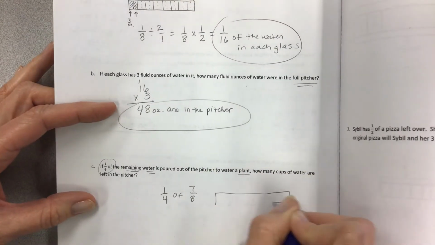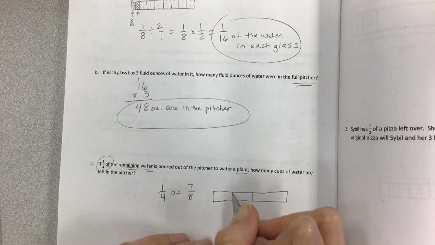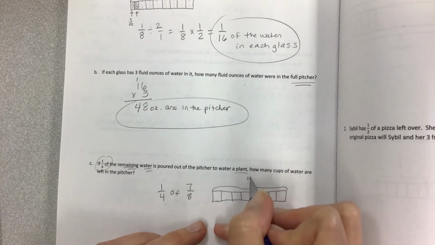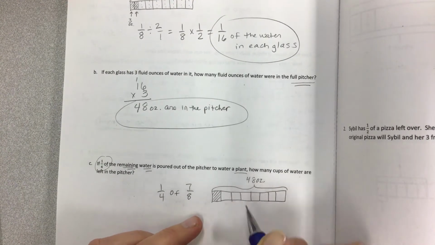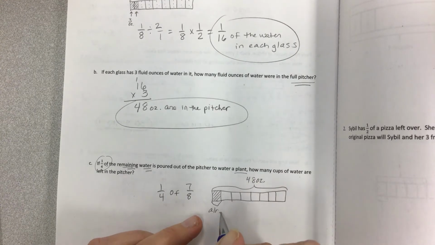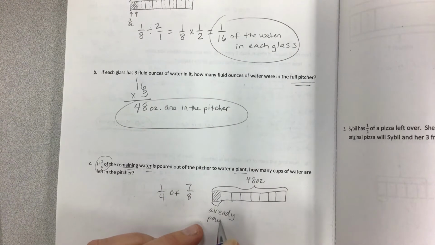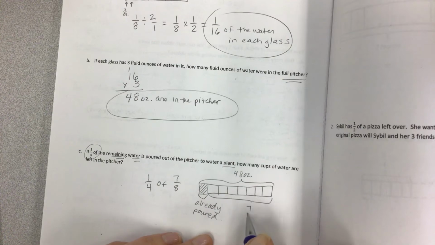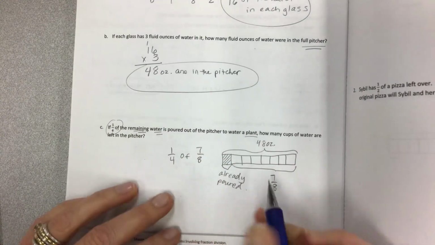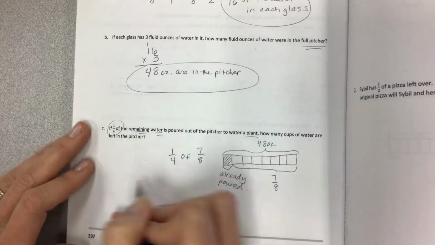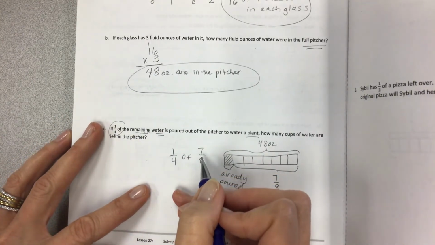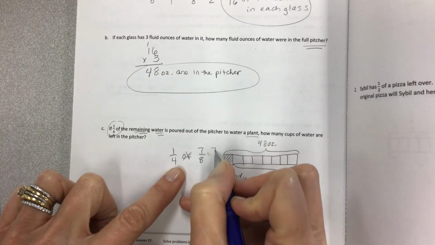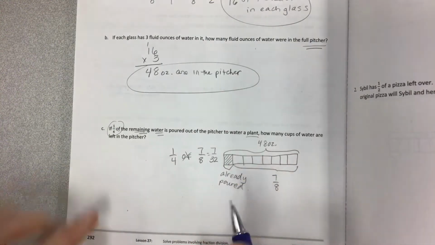I should probably make another tape diagram so you can see it in here. Gosh, that's a crooked one. That is so crooked. Okay, there's our 48 ounces. This one is poured out already. So what we're really interested in is this part. This is the 7/8. And so we need 1/4 of that. That's where we get our expression here, 1/4 of 7/8. And if I multiply 1/4 of 7/8, I get 7/32.